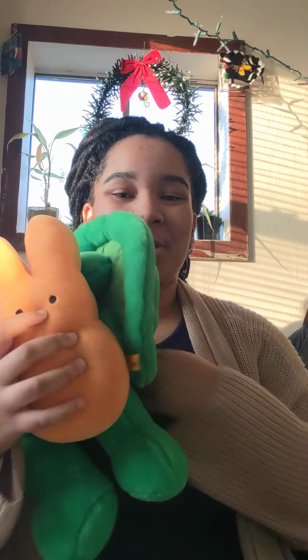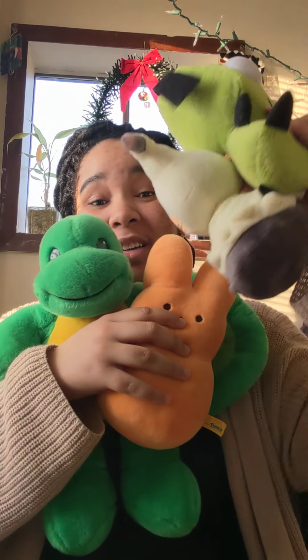I am prototyping for my capstone with physical prototyping. Because I have a system and not really an app or anything, I am going to use my wonderful stuffed animal collection to show you guys how this is going to work.